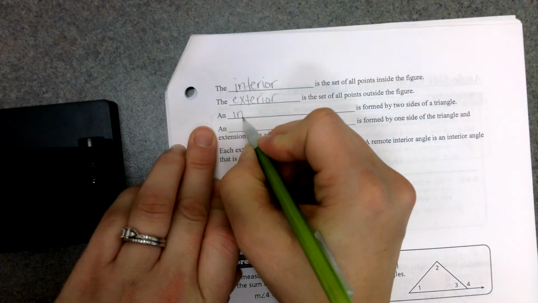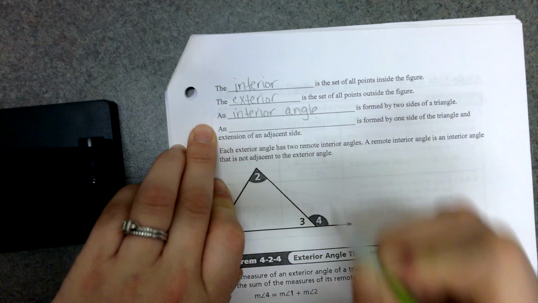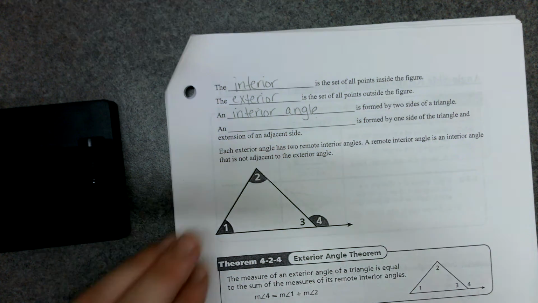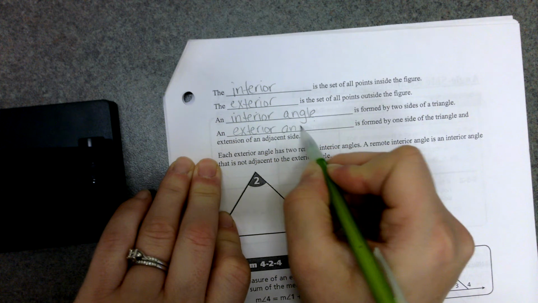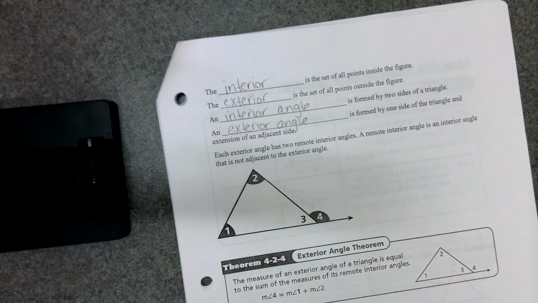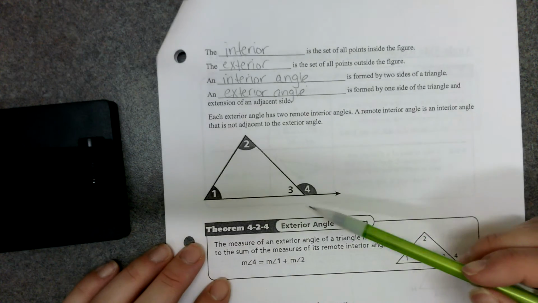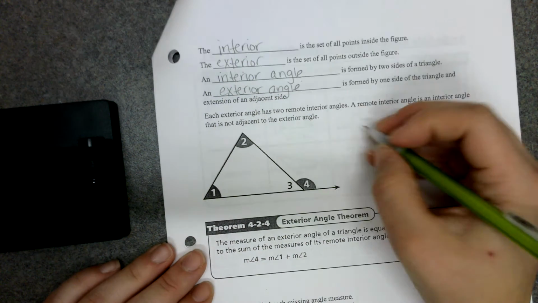An interior angle is formed by two sides of a triangle. An exterior angle is formed by one side of the triangle and extension of an adjacent angle. So if you look at the picture below, angle 4 is an exterior angle.